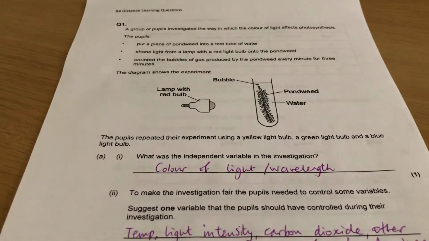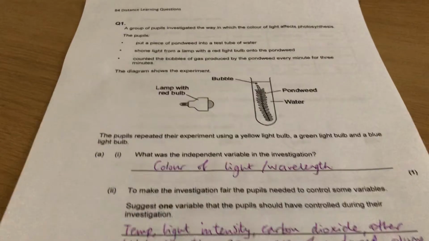What was the independent variable in the investigation? So it was the colour of the light, or you could say the wavelength, or you could say the colour of the light bulb, or you could have even said filter. That was in the mark scheme, even though you just actually used a coloured light bulb. Okay, remember we're green penning, so add your green pen annotations.